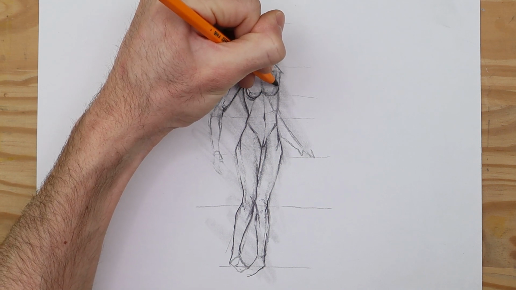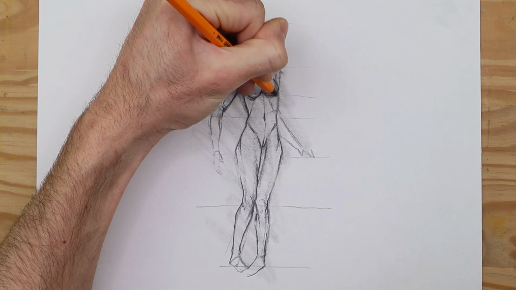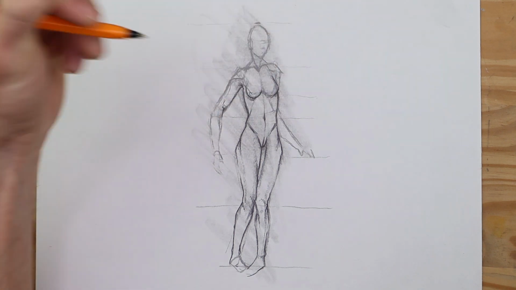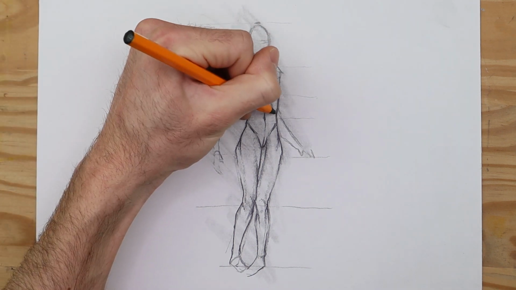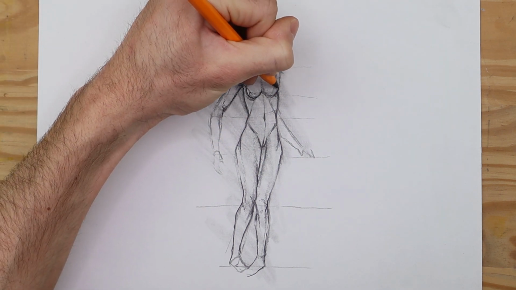We have a variety of videos that actually explore anatomical drawings and how they are compared, how the female body is compared to the male body, and how to work out these proportions in a more detailed way. But otherwise, that is it.